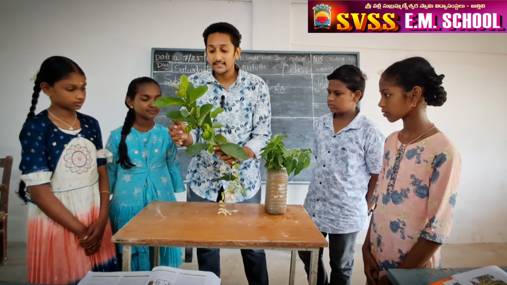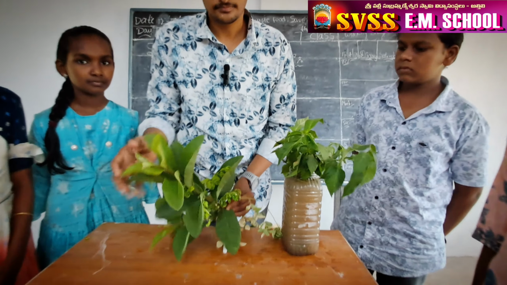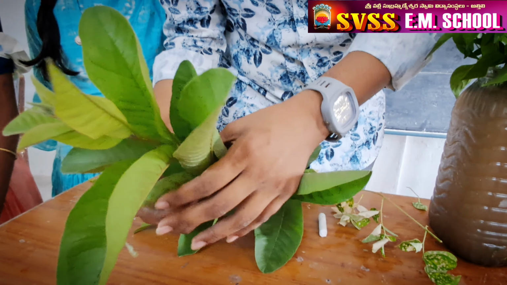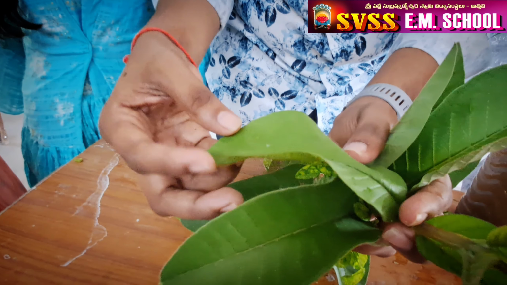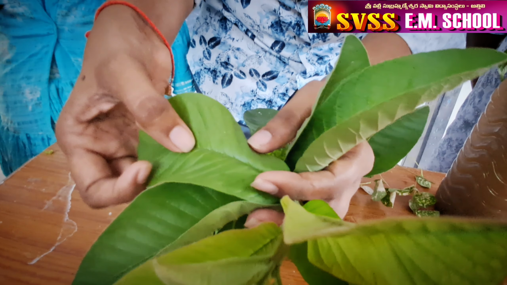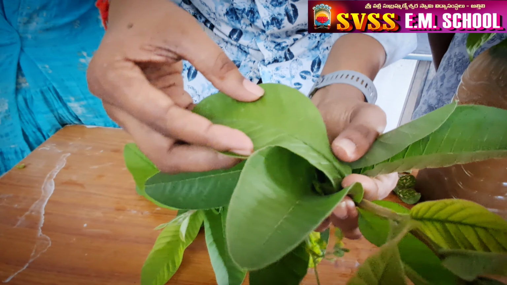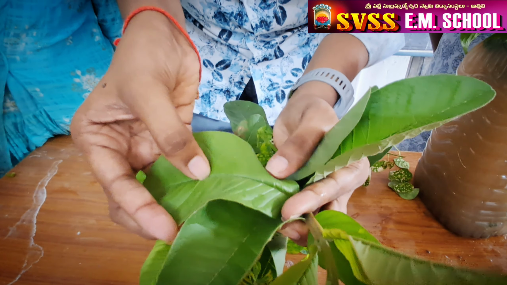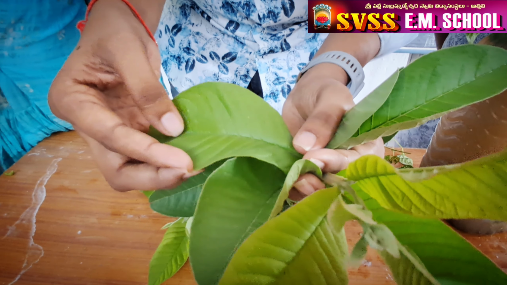Here you can clearly see the pigment. Everyone come closer and see the plant. What is this? A leaf. In these leaves, you can see the tiny lines. Everyone come closer and see the plant. These are the tiny lines. What do we call them? Pigment. We call it pigment.